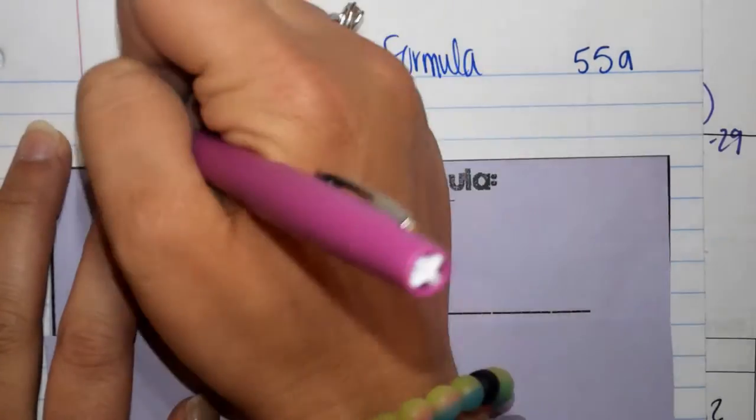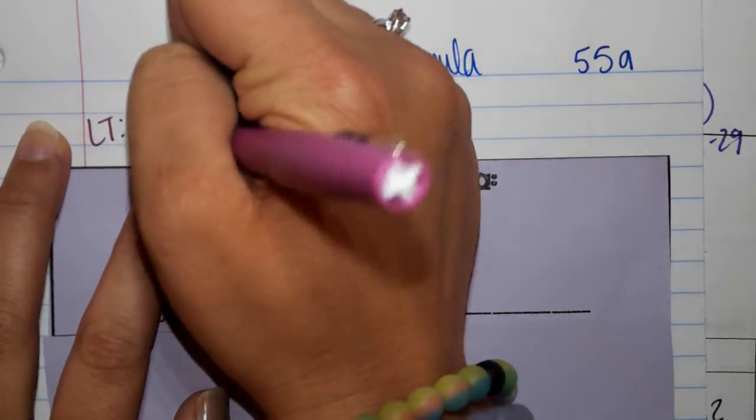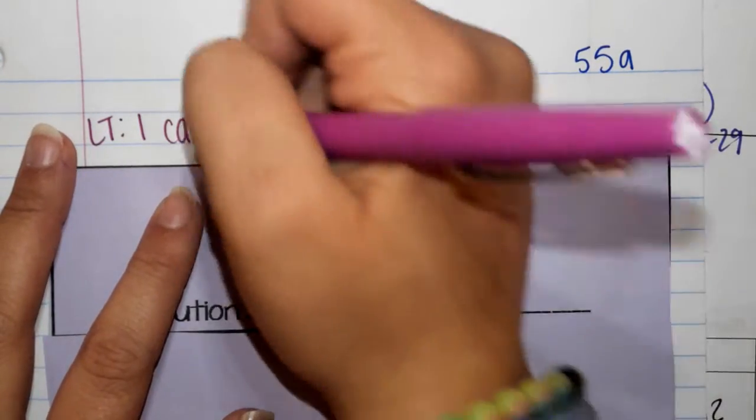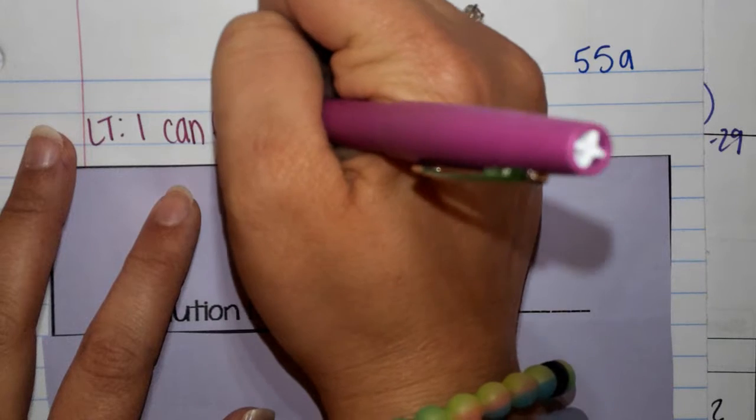So this is 55A. Our learning target for today says, I can find.